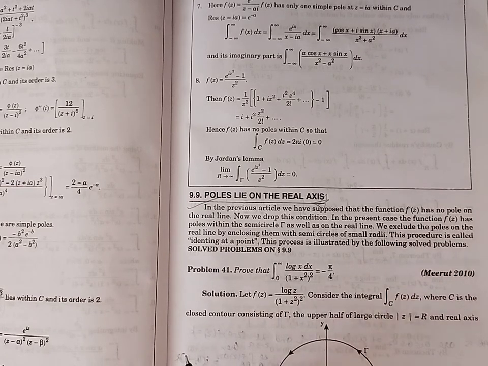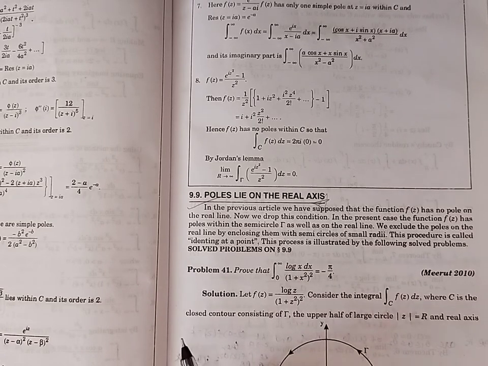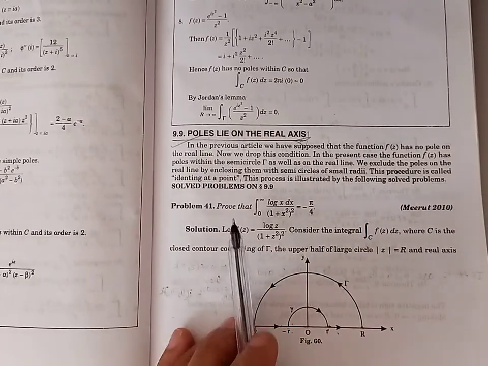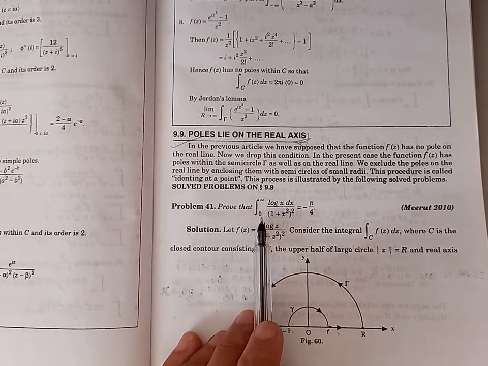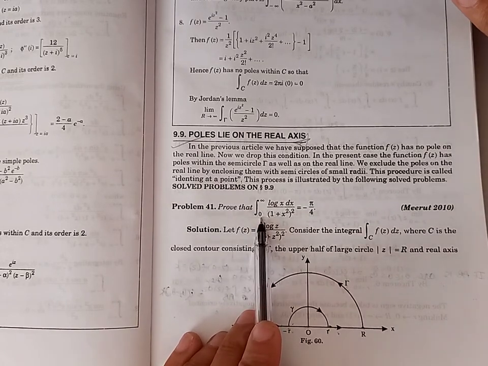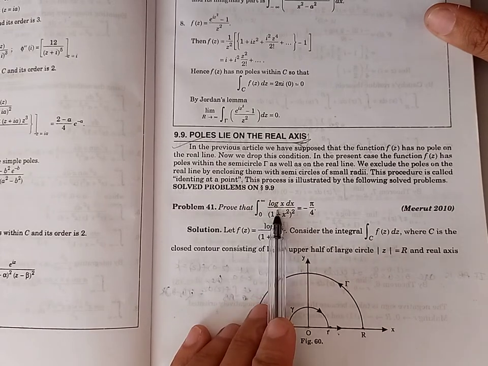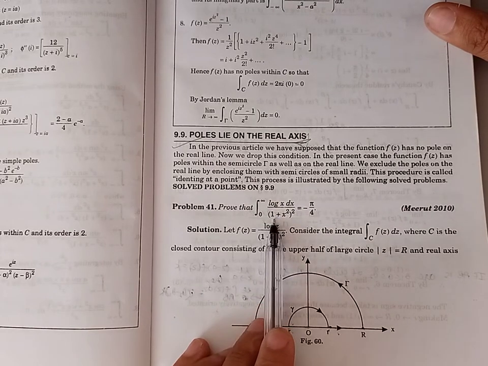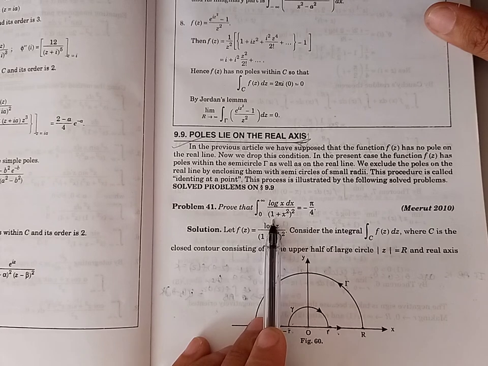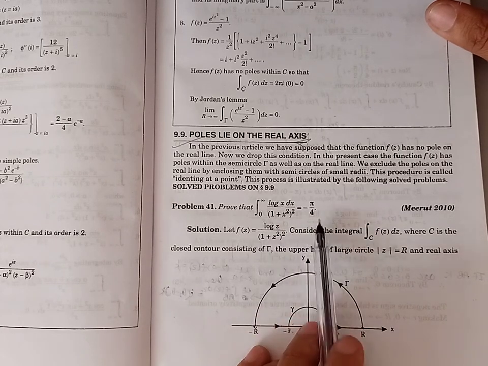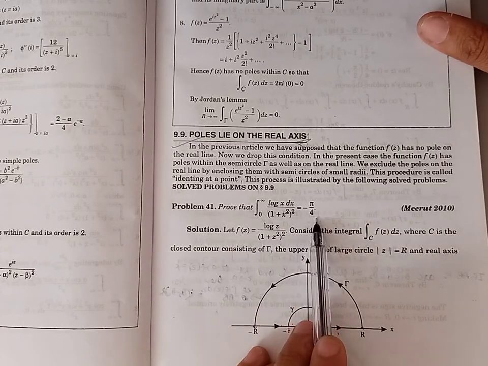Now let us see some problems based on indenting at a point. So the first problem is to prove that the integral between the limits 0 to infinity of the function log x divided by (1 plus x square) whole square is equal to minus pi by 4.